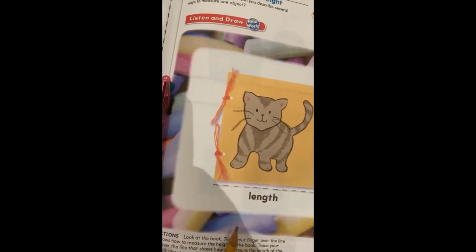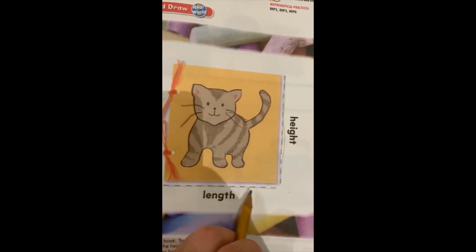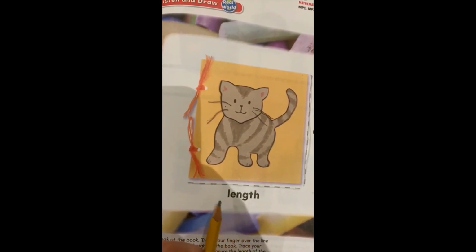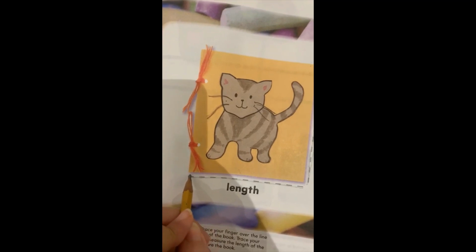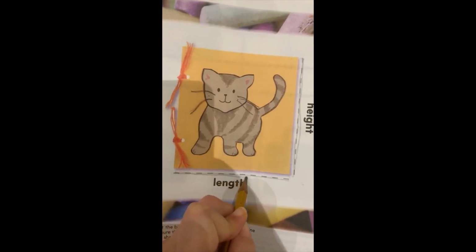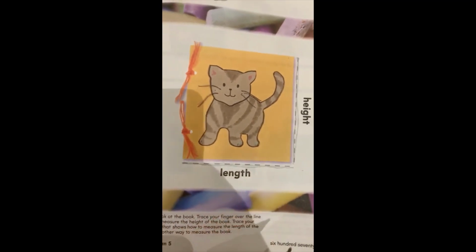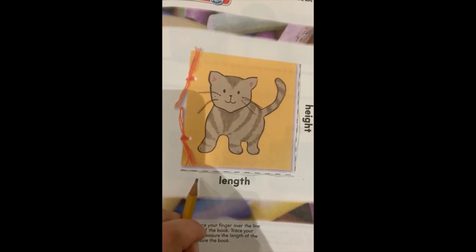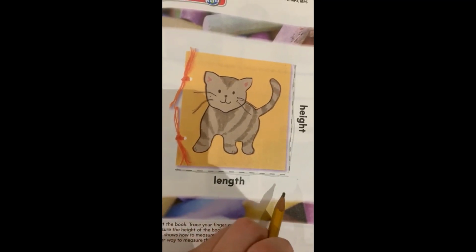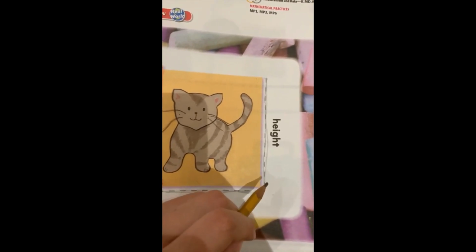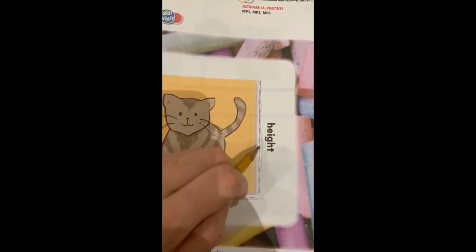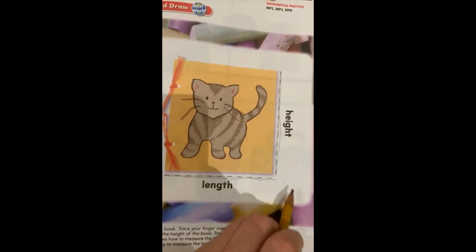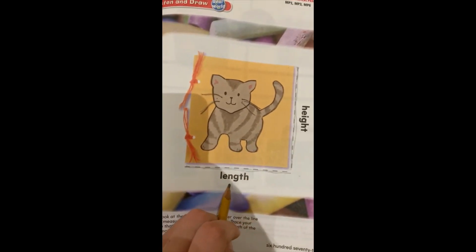And then when I measure from side to side, we call it length. So this is the length that goes from side to side. The length is used to measure how long the object is. And the height is used to measure how high the object is. So this is the height and this is the length.